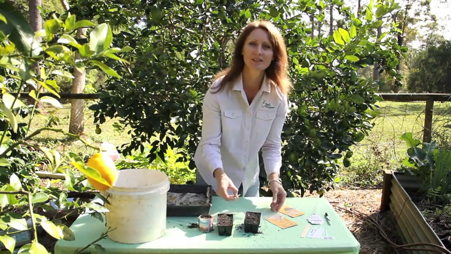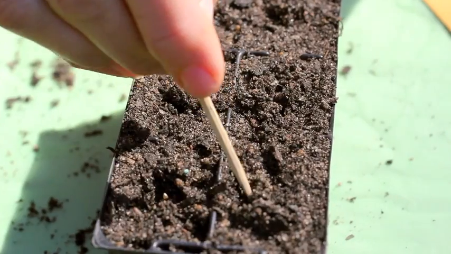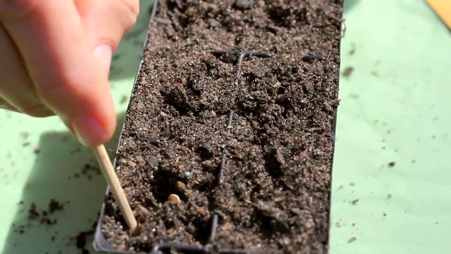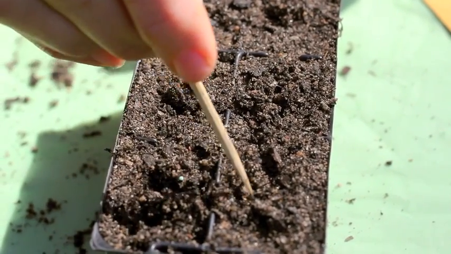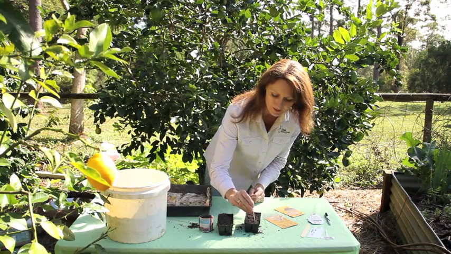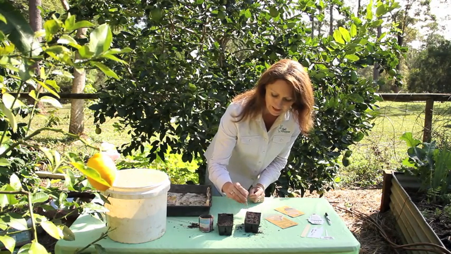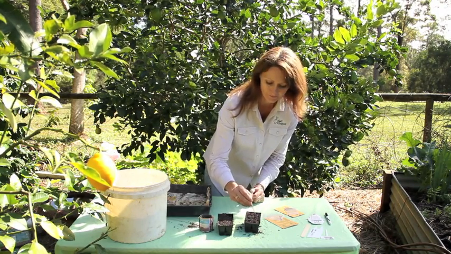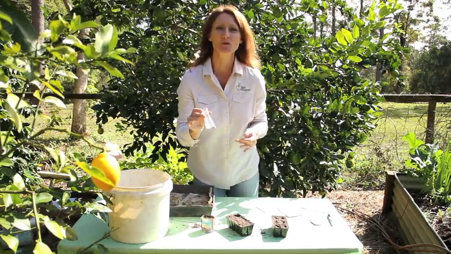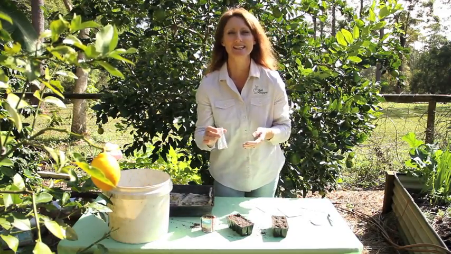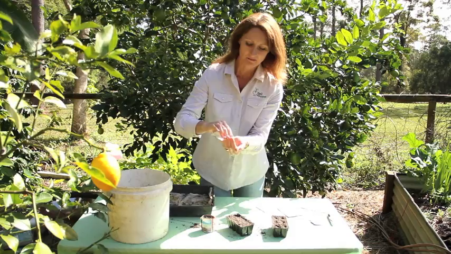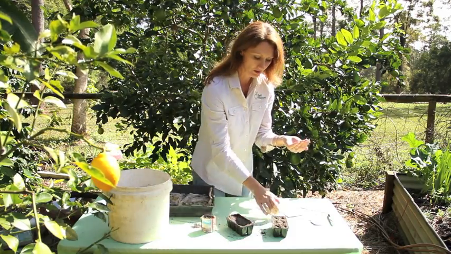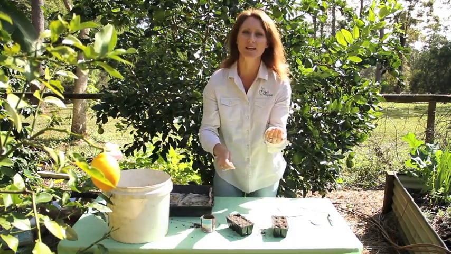And then I'm going to use the stick to cover them over. So just gently tapping those just underneath, and then I'll use the stick and cover each one over. Now I'm going to sow these very small parsley seeds into the 8-cell punnet. I'm going to tip them into my hand. Being so small, I can actually just sprinkle those straight into the cell.